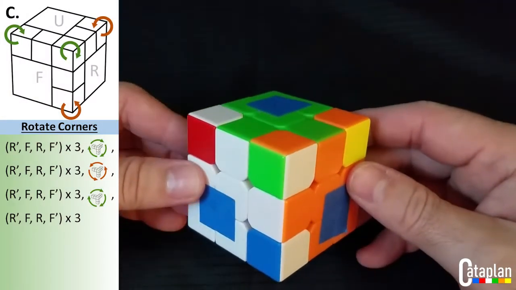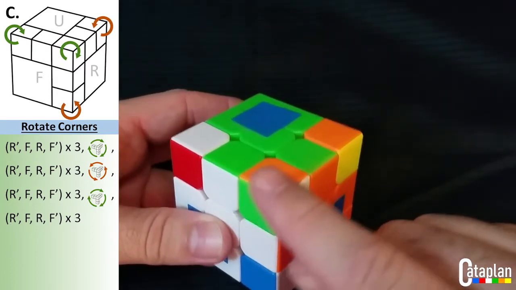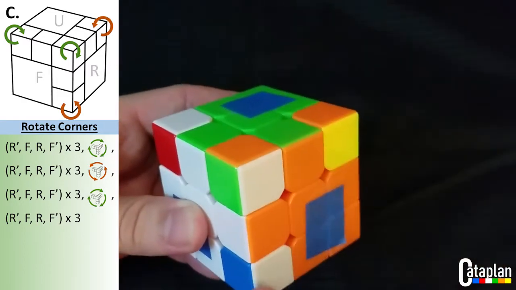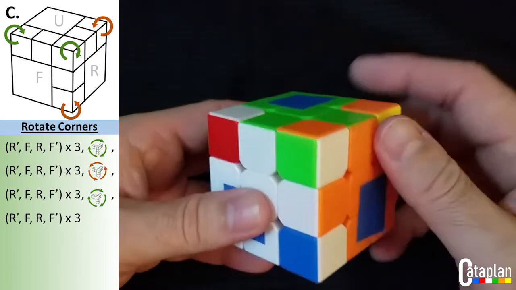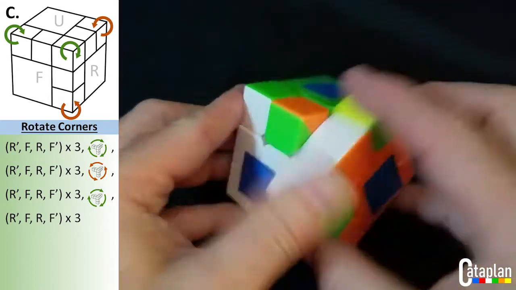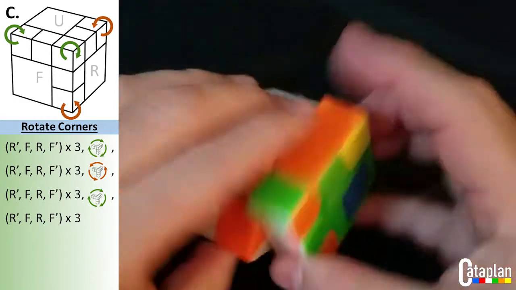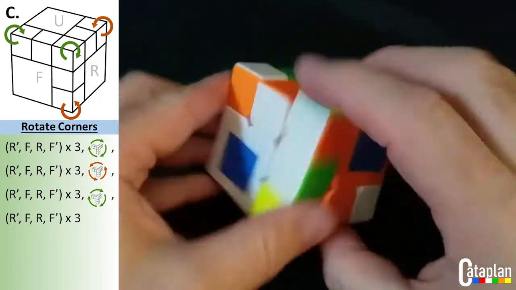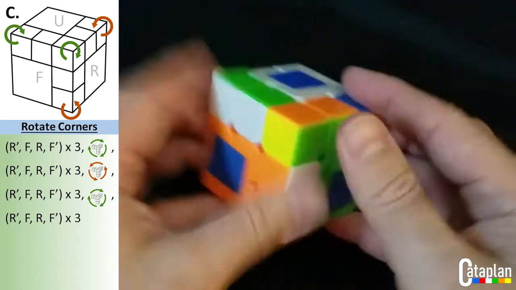So in this case, rotation of the corners, we're gonna rotate the middle one here clockwise, clockwise, counterclockwise, and counterclockwise. So here's the algorithm for that. Again, sledgehammer. 1, 2, 3. Rotate clockwise. 1, 2, 3. Rotate counterclockwise. 1, 2, 3. Rotate clockwise. 1, 2, 3.